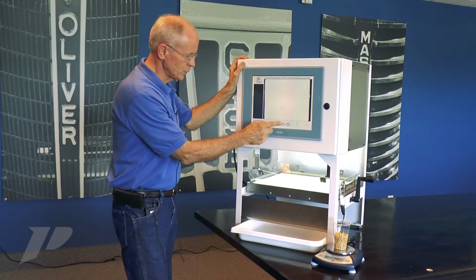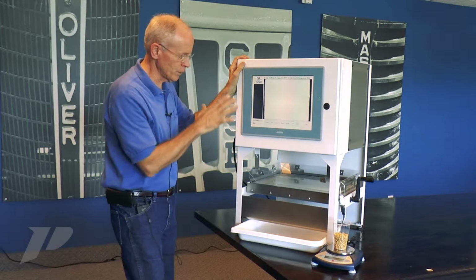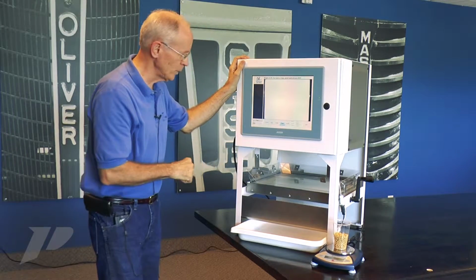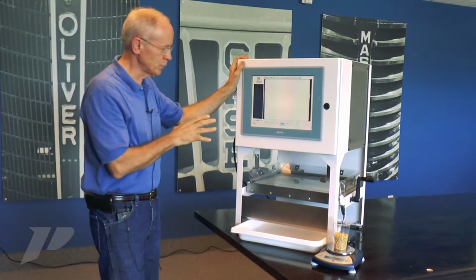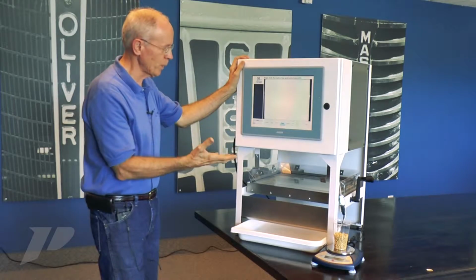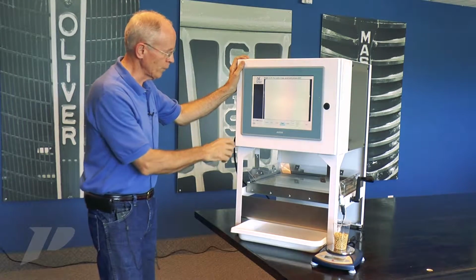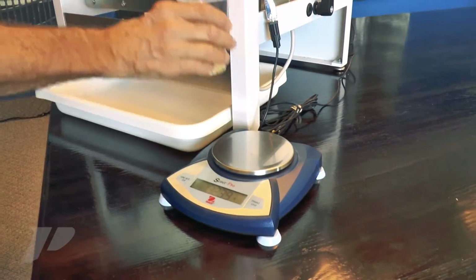In the vision business, we want to look at what's behind us. We want a background image with nothing on it. Then we add the product, take a picture of that, and now we're going to see the difference between the background image and the product image, and that's what we really want to count. The weight has been collected from the scale.